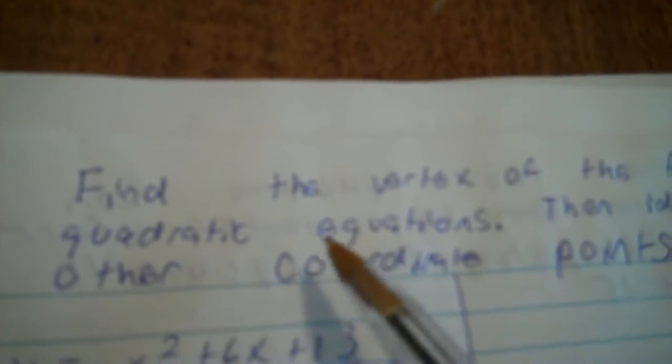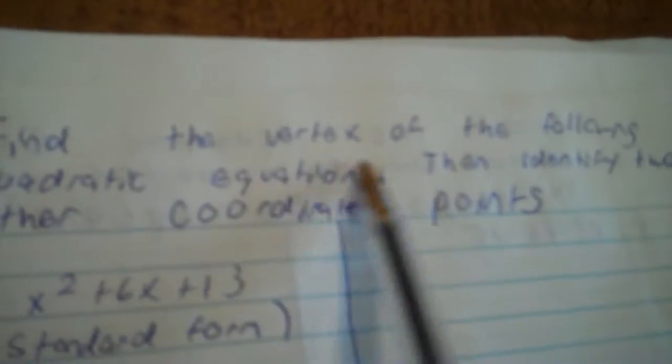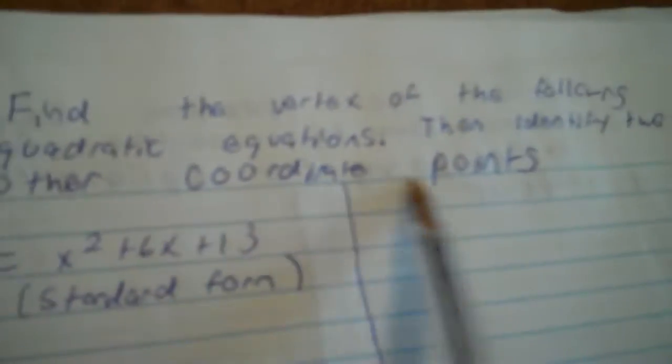Okay, next thing, this is going to be new to everybody. On top of the first paper, find the vertex of the following quadratic equations. Then identify two other coordinate points. You're going to make your 8 boxes on all these, okay?